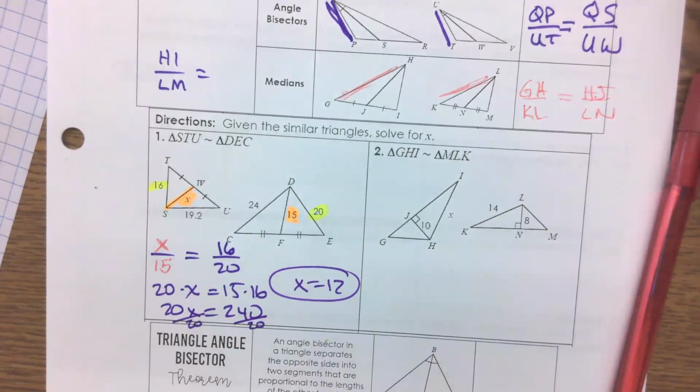Five. Okay, I see how to set that up and I see how to solve it using cross multiplication. 3, I'm a little concerned about the setup, which one goes where and how to choose that, but I can solve it. 1, I can't set it up, I can't solve it, I feel complete.